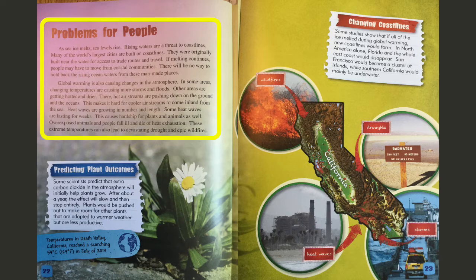Global warming is also causing changes in the atmosphere. In some areas, changing temperatures are causing more storms and floods. Other areas are getting hotter and drier. There, hot air streams are pushing down on the ground and the ocean. This makes it harder for cooler air streams to come inland from the sea.